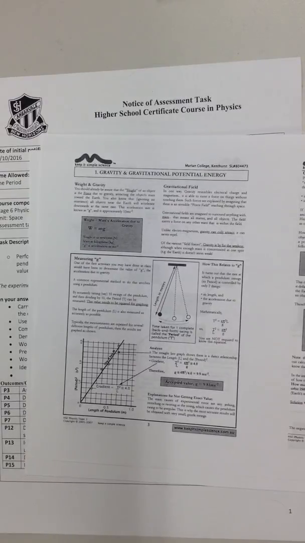Does that make sense? Alright? Then you do that 5 times. So you're going to find the period 5 times, find gravity 5 times, and then you're going to find out the average. If you don't know how to find an average, you might want to write that down to look that up. It's just basically adding up all your attempts and dividing by the number of attempts.